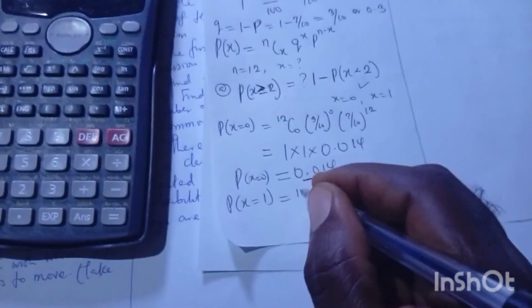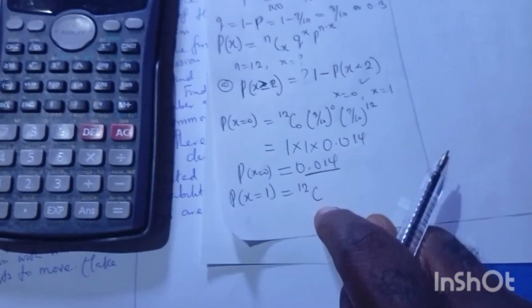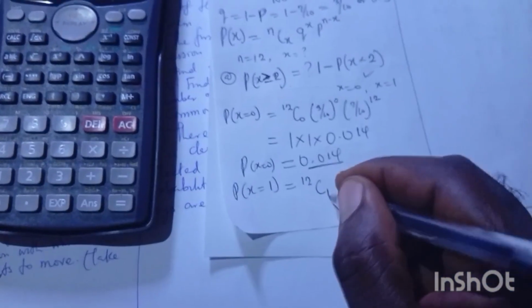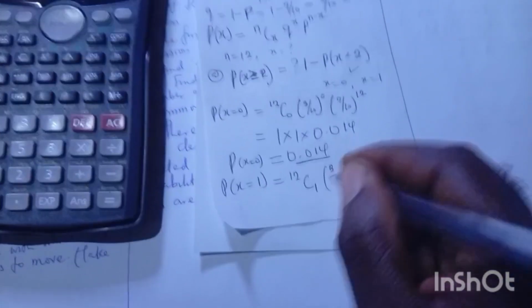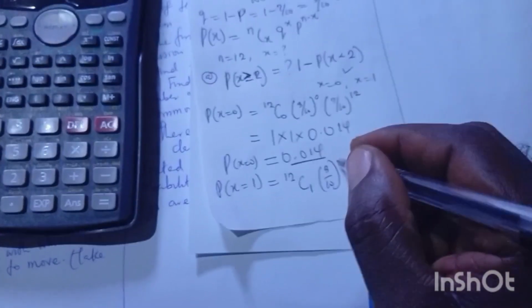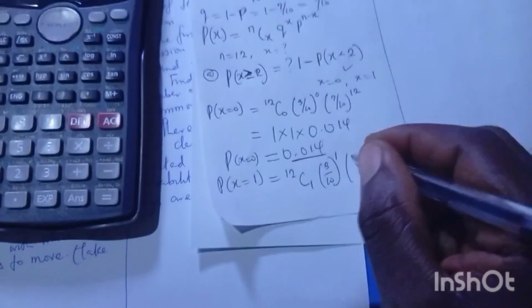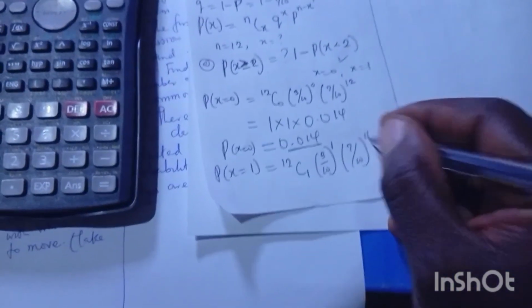The same pattern. So 12 combination. This time around, what's my x? 1. 3 over 10 again raised to power 1. 7 over 10. 12 minus 1, 11. If you have done it right, what do you have? I'll wait for you. You are the one doing this one this time around. I want to hear from you.